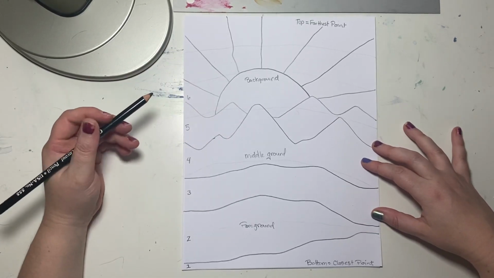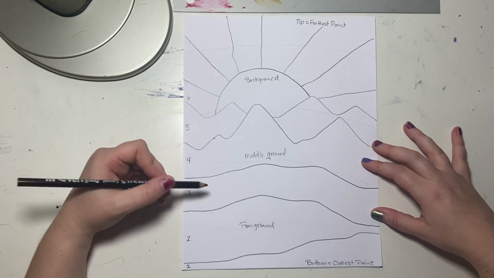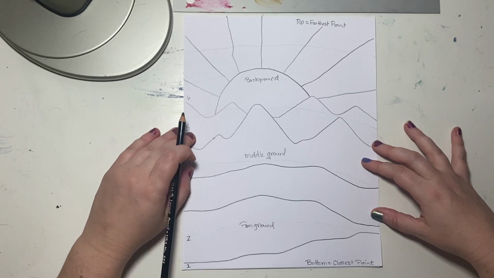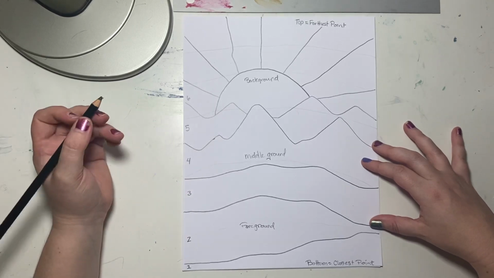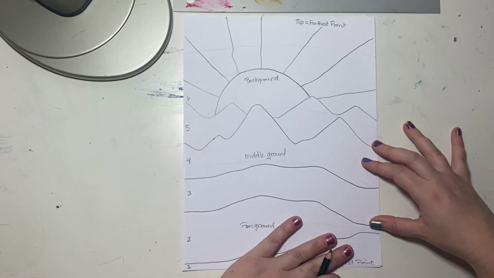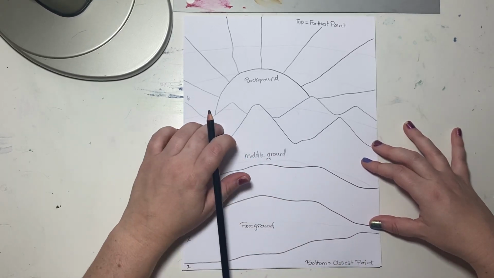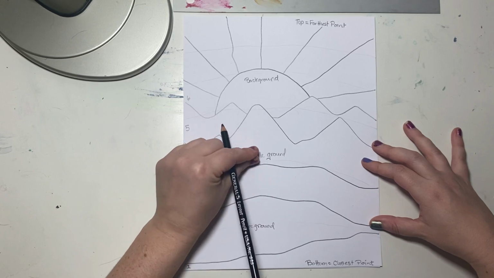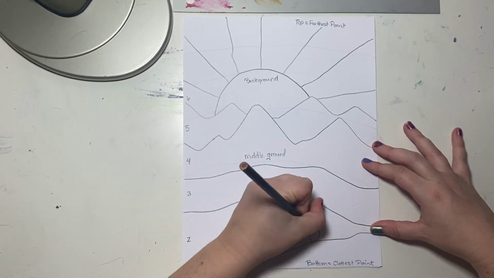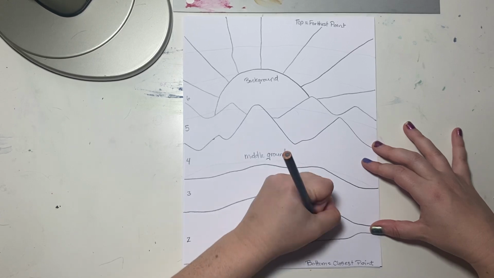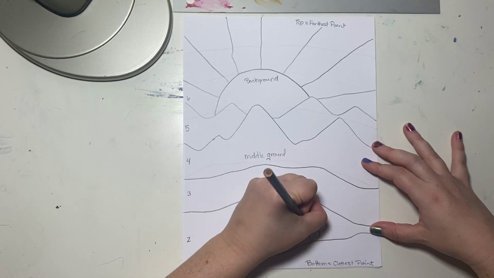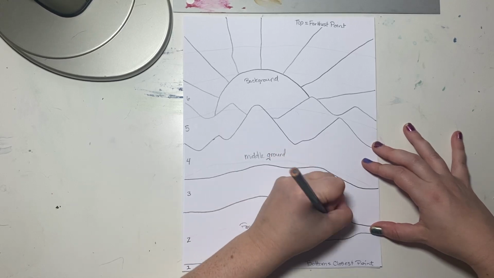Now, if I wanted my landscape to be more interesting, then I would add things like objects, which for this project, you do have to add at least 1 object. So for mine, I'm gonna add cactuses, and I'm gonna probably put them in the foreground, because if they were in the middle ground or the background, they would be this big, you wouldn't be able to see them. So I'm gonna just start by making basic oval shapes. Kind of looks like a mouse.